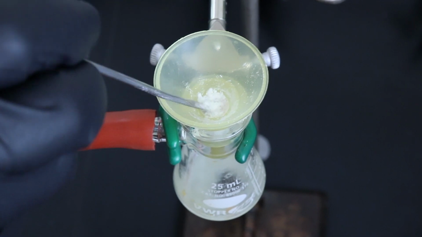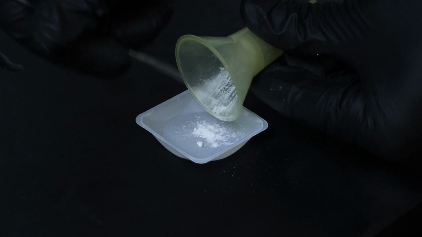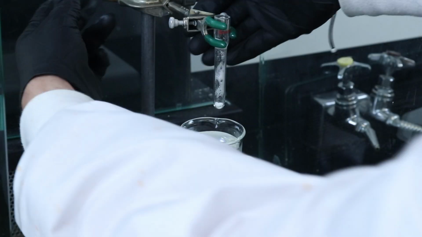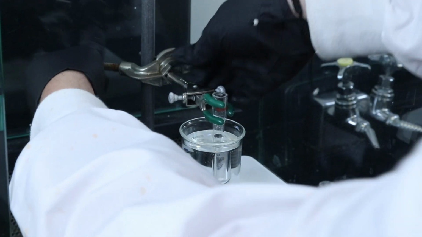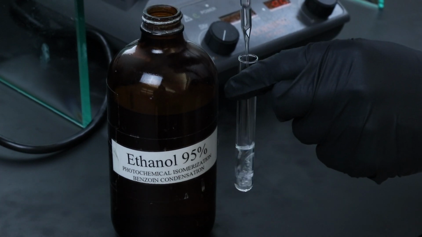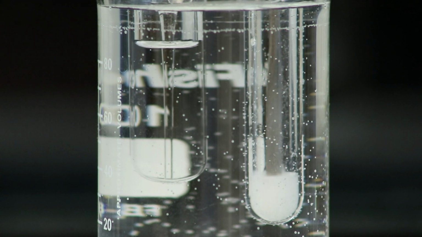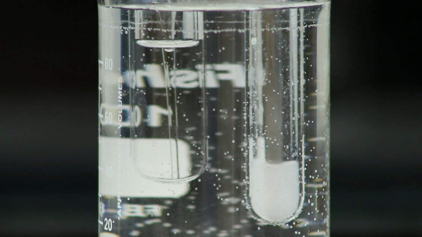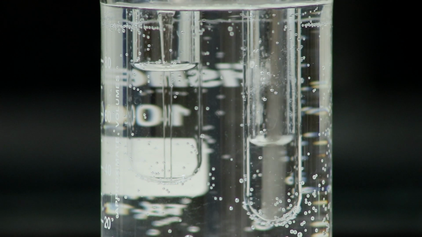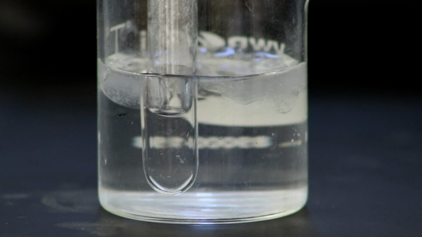After a few minutes, the product will be sufficiently dry to take out of the Hirsch funnel and then transfer over to a Craig tube to start the recrystallization process. I'll be using 95% ethanol as the recrystallization solvent, so I'll place that in the hot water bath and start adding it to the Craig tube to dissolve the product. Once it is completely dissolved, I'll transfer it to an ice bath to make sure that the solid product can come out of solution.